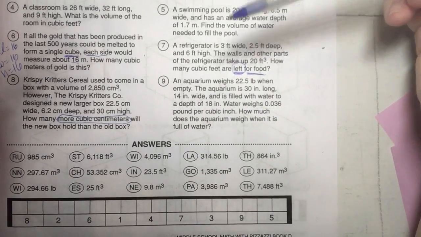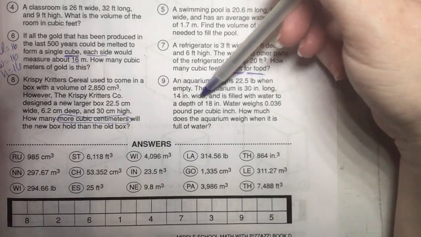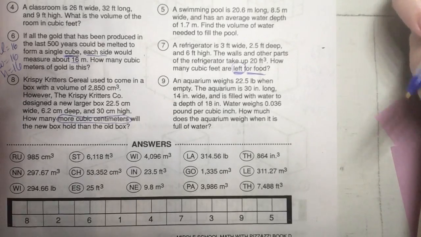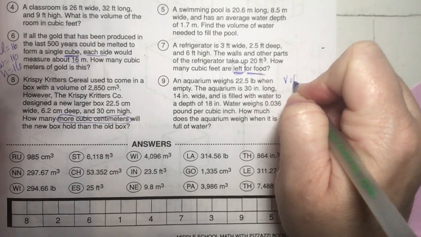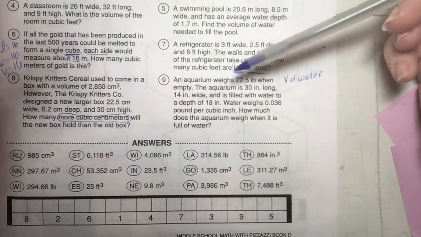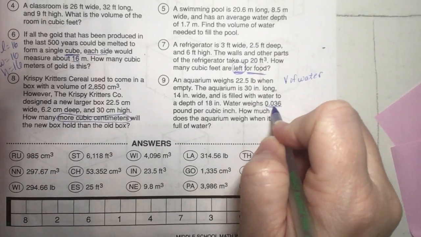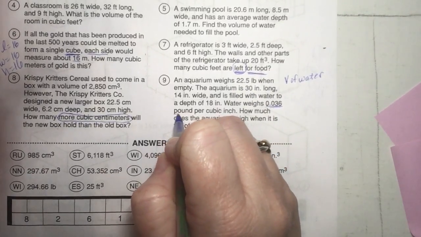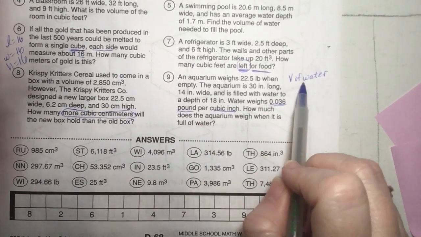Okay, well, this is a 3-step question. First thing we have to do, of course, is find the volume. So the first thing we would do would be find the volume of the water. Then we would have to take the volume, and it says water weighs this many pounds per cubic inch.